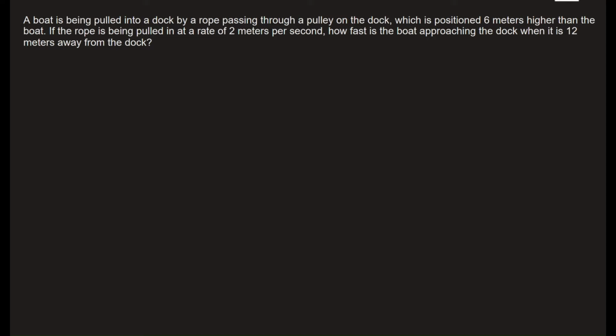A boat is being pulled into a dock by a rope passing through a pulley on the dock, which is positioned 6 meters higher than the boat. If the rope is being pulled in at a rate of 2 meters per second, how fast is the boat approaching the dock when it is 12 meters away from the dock?